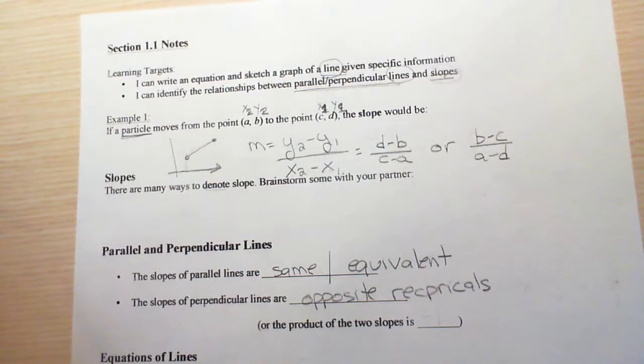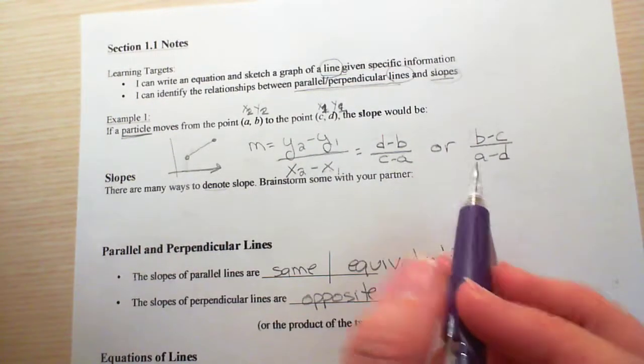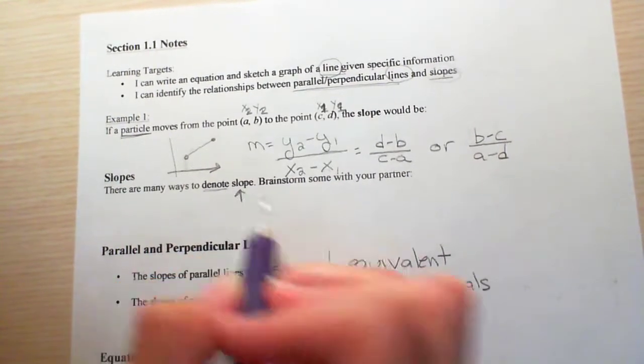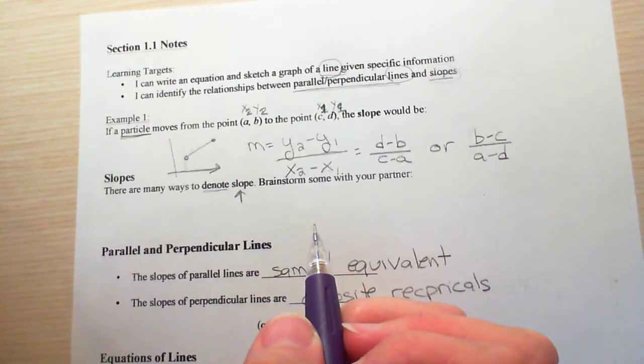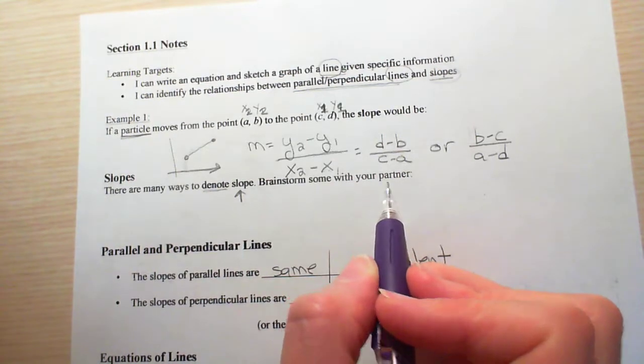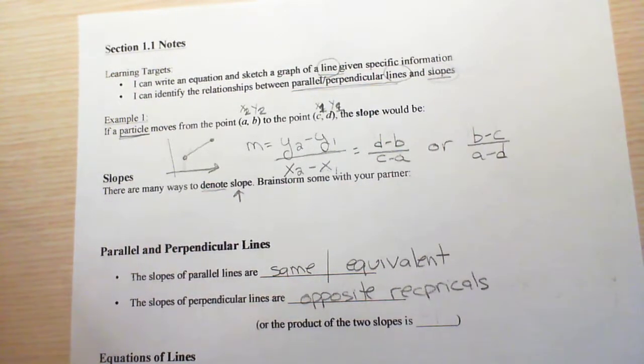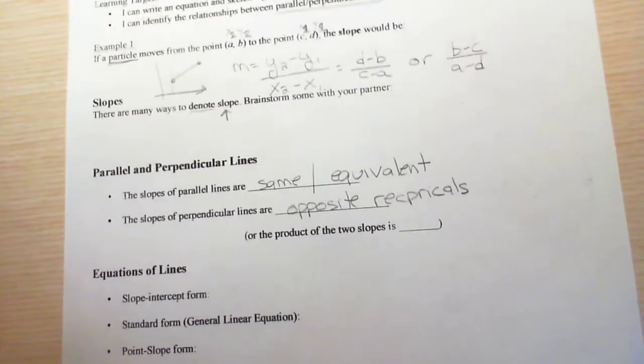So it doesn't matter what you call x1, y1, and x2, y2. Slope often is not called slope, especially in a word problem or a free response. So this says brainstorm with your partner some other ways to talk about slope. So you don't have a partner, but do that on your own, and then we'll talk about it in class.